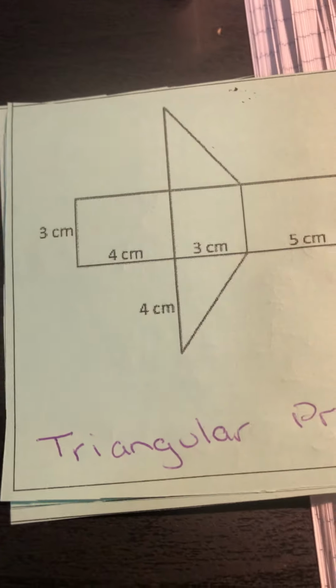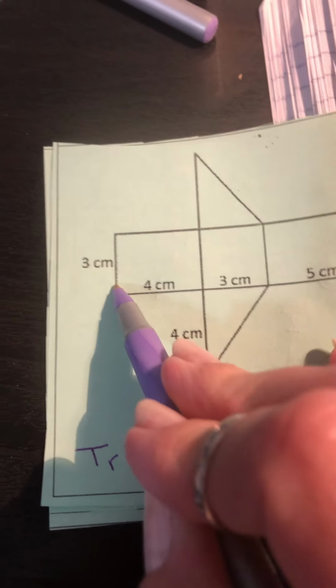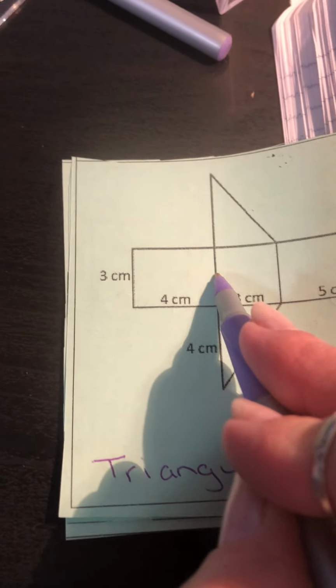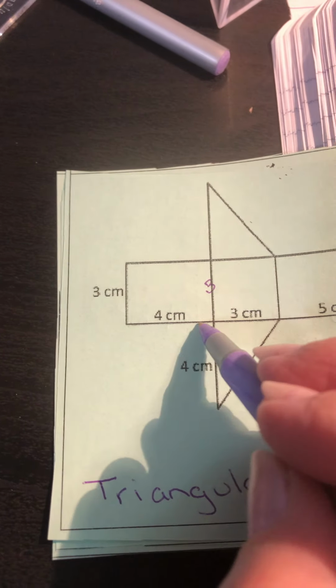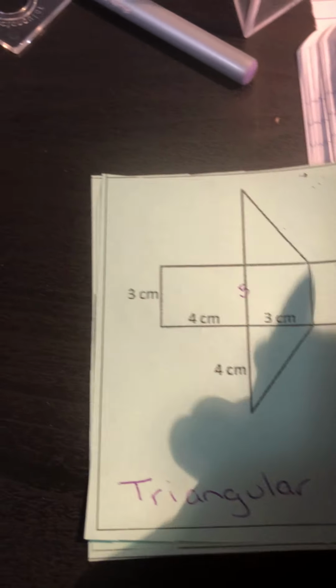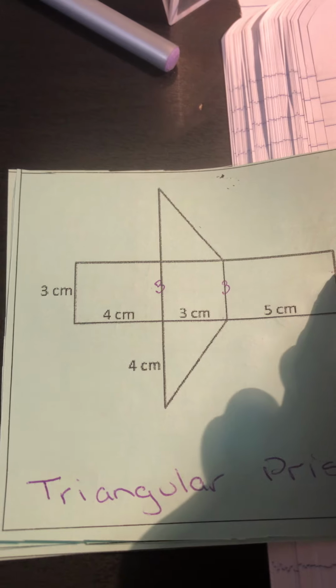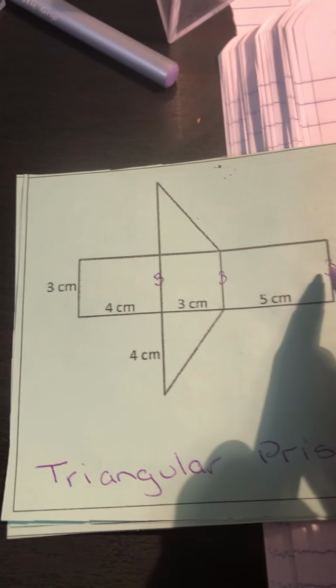So the first thing we need to do is look at the numbers we have, make sure we have all the numbers we need to find the area of each shape. So if we know this is 3, this is a rectangle. If this side is 3, then we know this side is 3. Well, this looks like it's going to be a square because it's 3 here and 3 here. So that means this side is 3. And if this side of this rectangle is 3, then this side is 3. So we have all the numbers we need here.